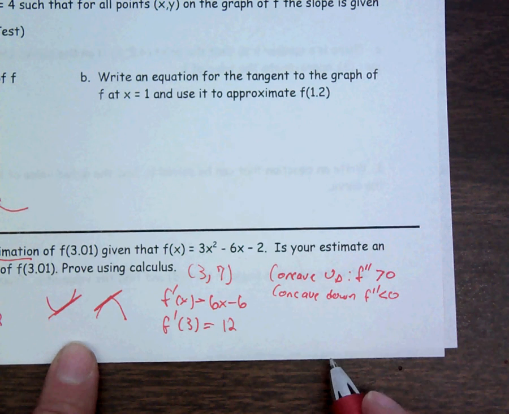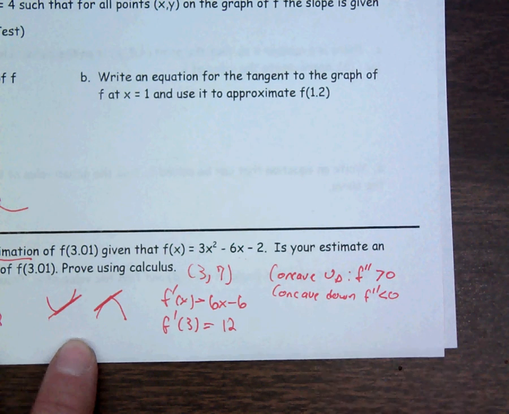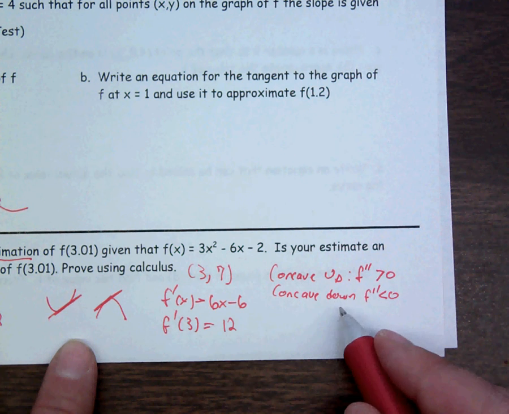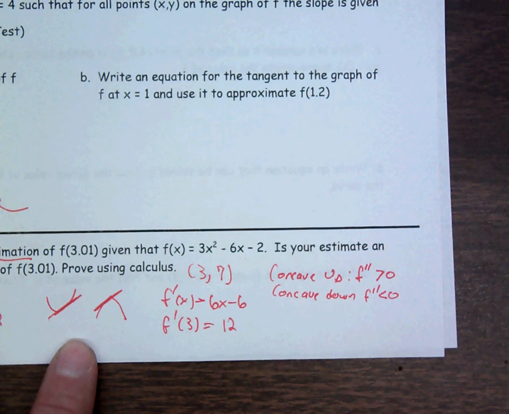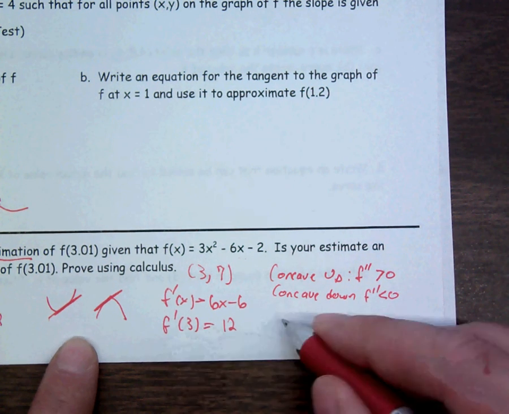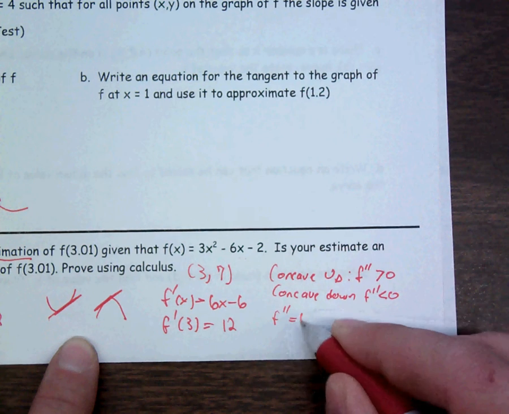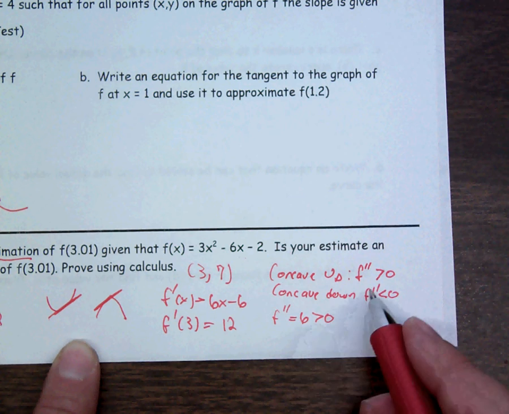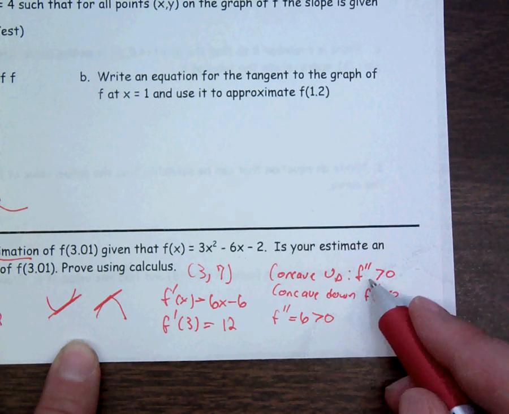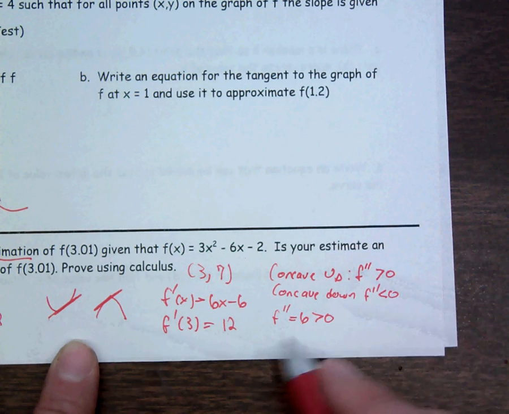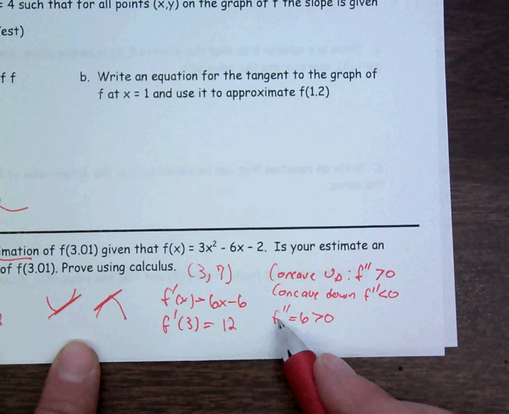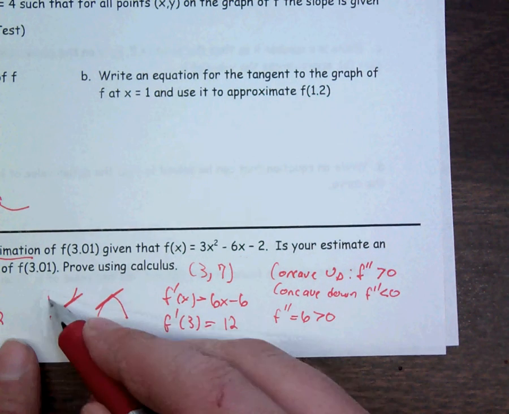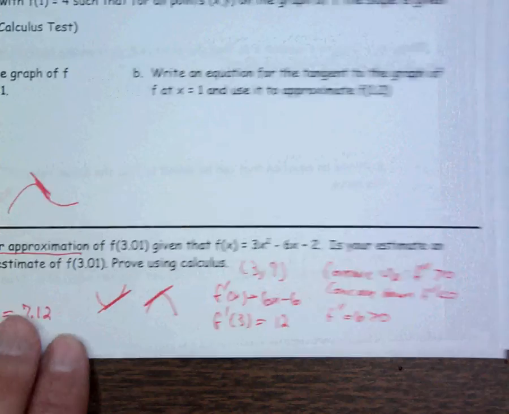We'll talk about this more next class. Don't worry too much about it yet. But for now, it's really easy to see if the function's concave up or concave down. F prime prime is equal to 6, which is greater than 0. Because f prime prime is greater than 0, the function must be concave up. This is saying the slope of the slope is positive. The slopes are increasing, which makes it bend upwards.